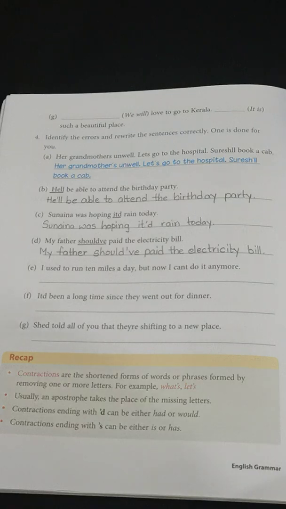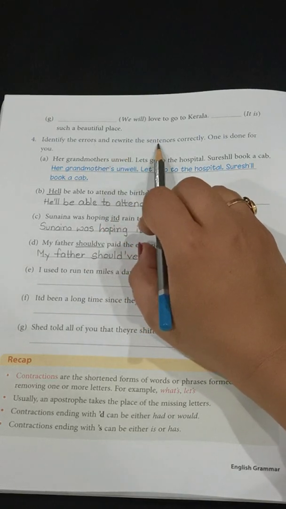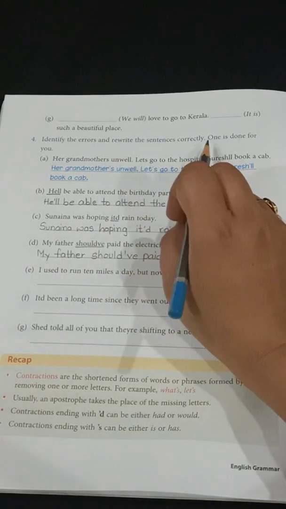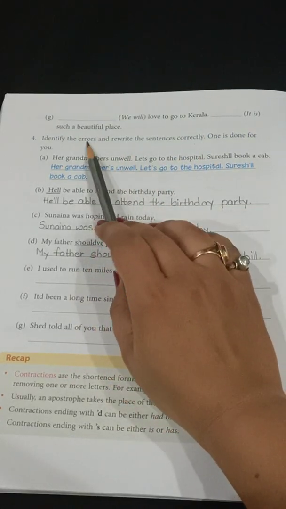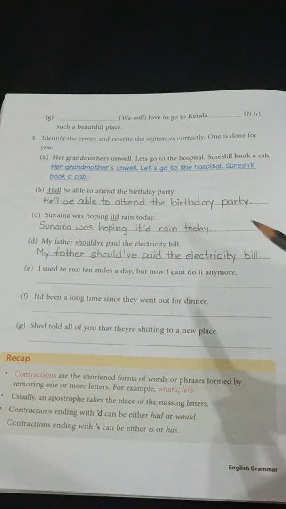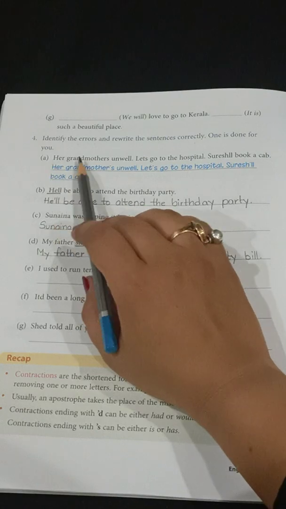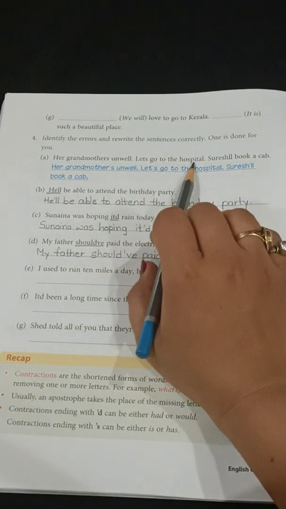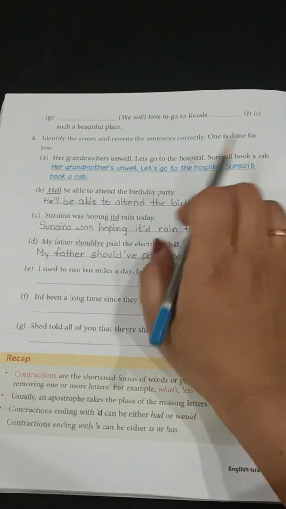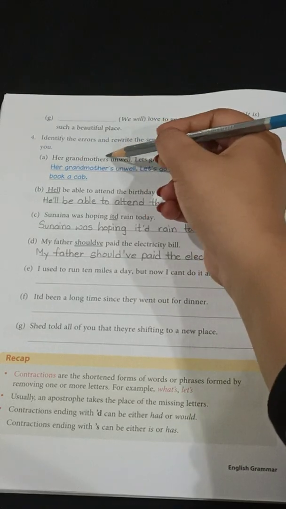Now we will start with the last question of this lesson, that is identify the errors and rewrite the sentences correctly. One is done for you. Here we are given few sentences with errors, with the mistakes. We have to find out the mistake and then we have to write it correctly. A. Her grandmother's unwell. Let's go to the hospital. Suresh will book a cab. Now her grandmothers.